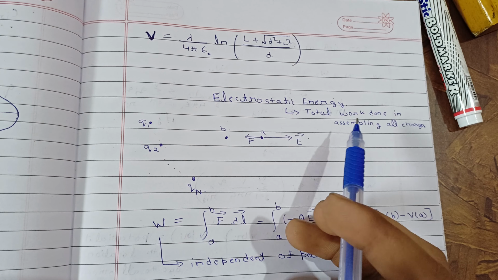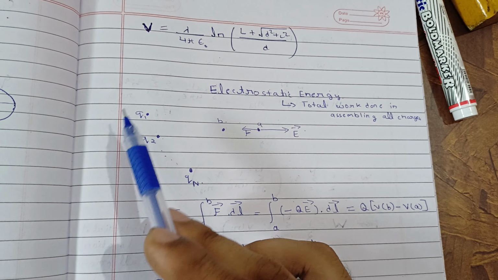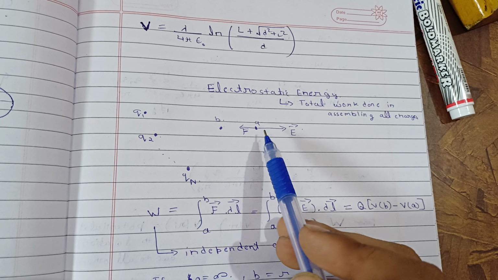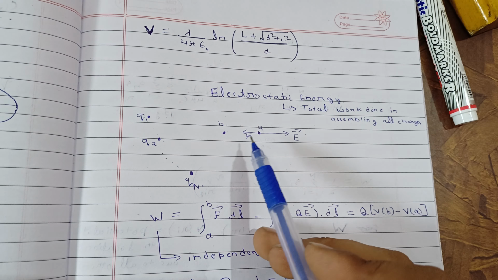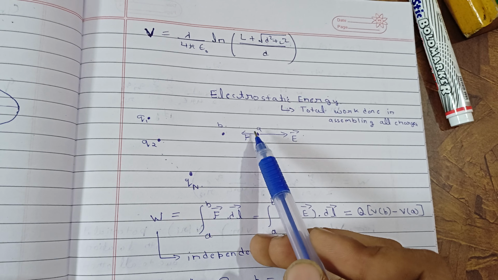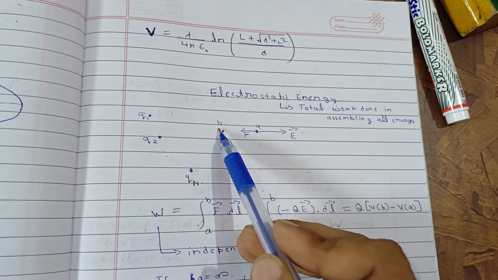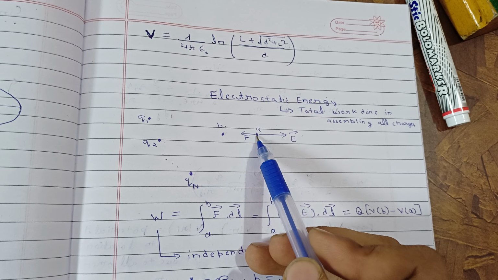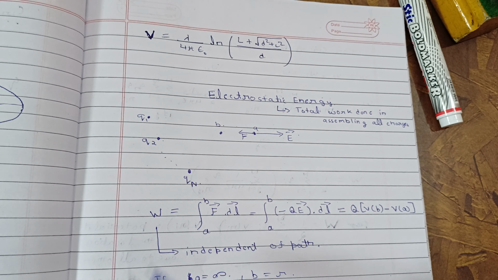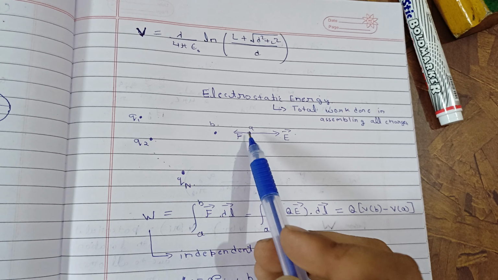Now what is electrostatic energy for a particular charge? If you have this system and at a point, due to all these charges, the electric field is in this direction, and you have a charge capital Q at this point that you need to move from A to B, then the amount of work required to bring this charge from A to B is called the electrostatic energy for that charge. Let's see how we can find how much work is required.